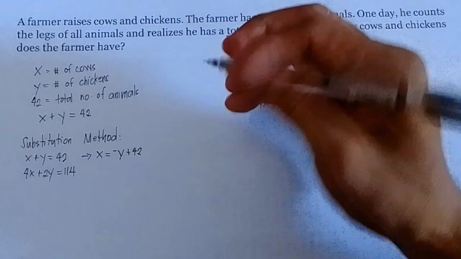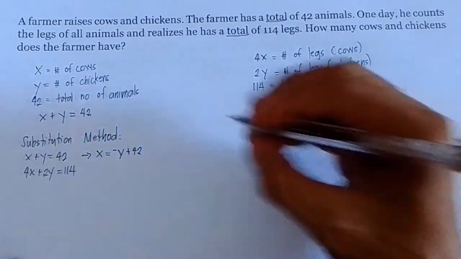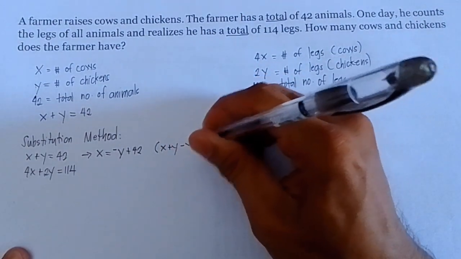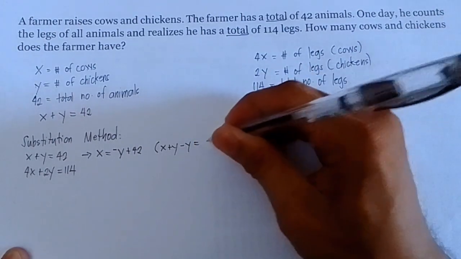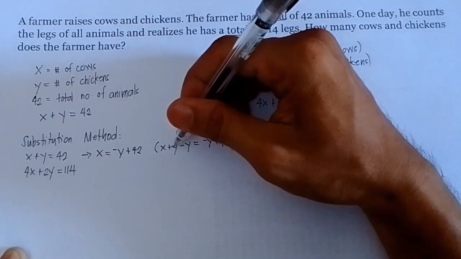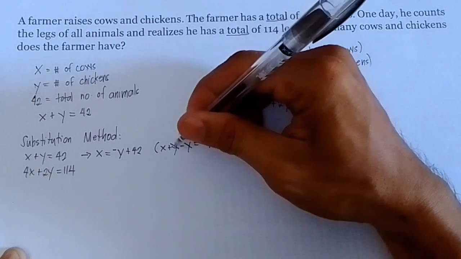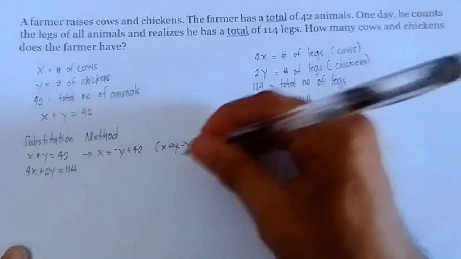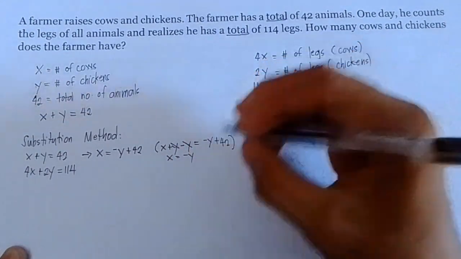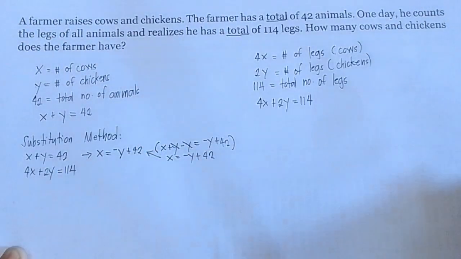How did you get negative y? We're gonna use the addition property of equality. So we have here x plus y minus y is equal to minus y plus 42. Why do we subtract y by y? So that it will be cancelled. Y minus y is 0, and what remains here is x is equal to negative y plus 42. And that's it. Alright?